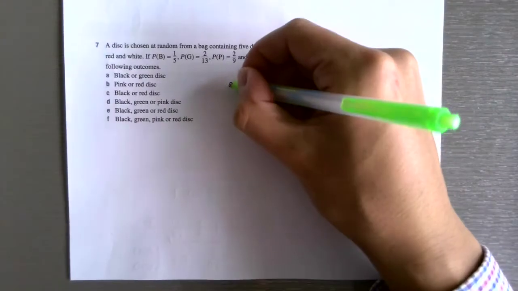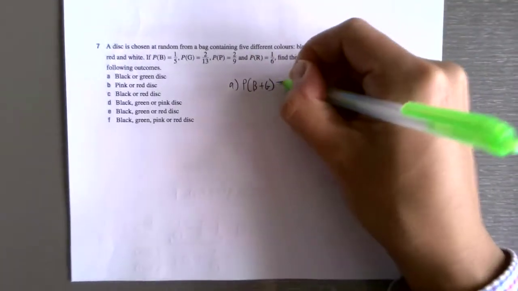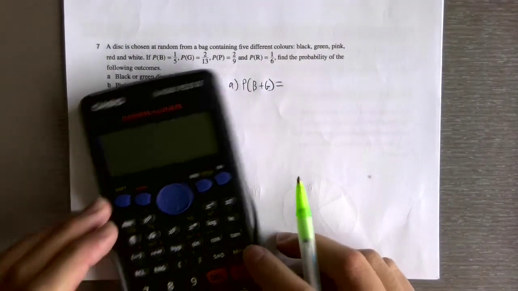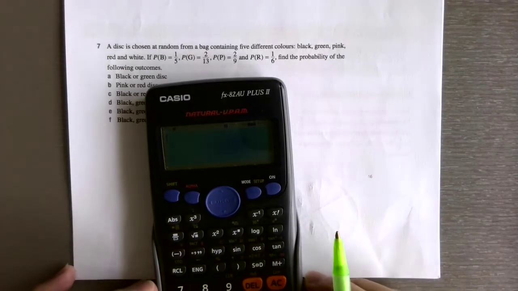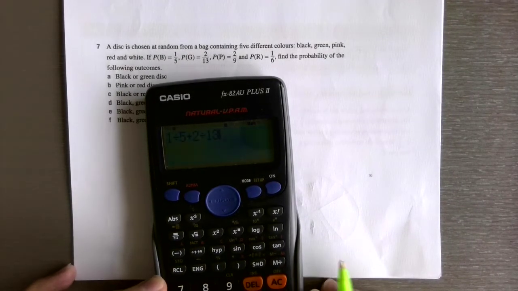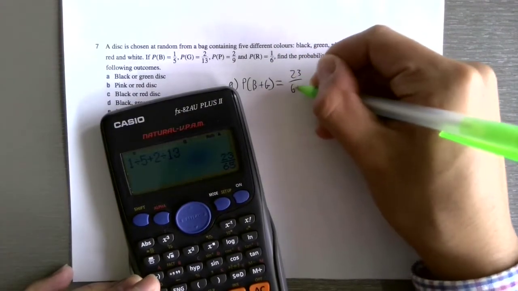The probability of a black plus green is going to be when we add these fractions up together. Now again, there's several ways you can do this. You can write it as 1 divided by 5 plus 2 divided by 13, and that just gives us our answer, 23 over 65.